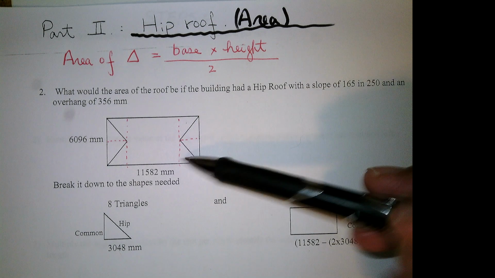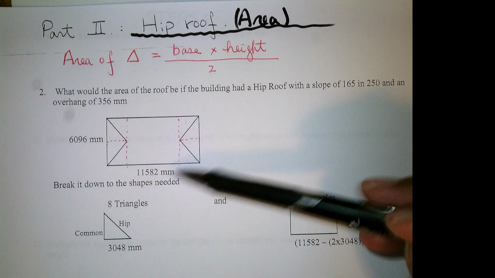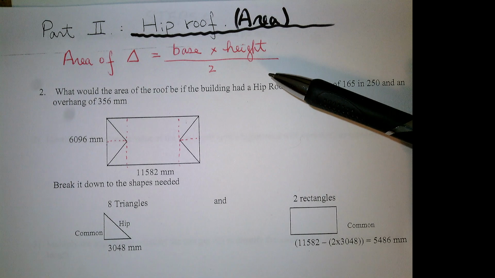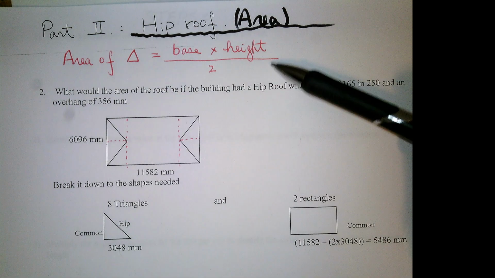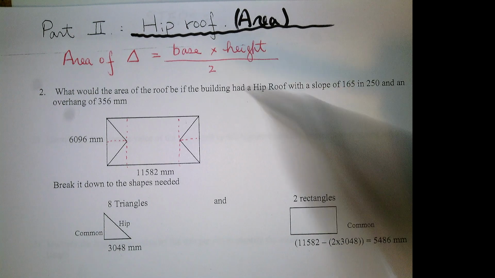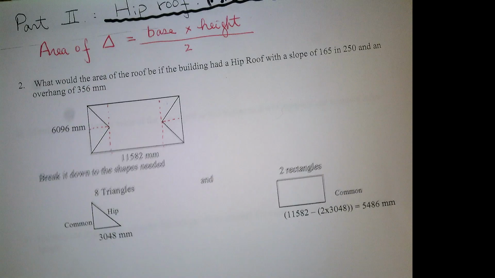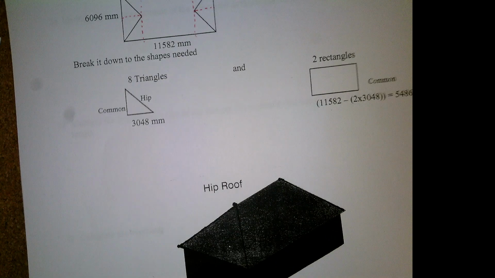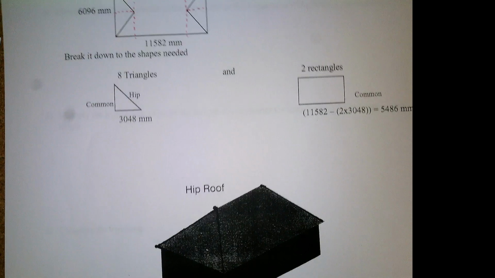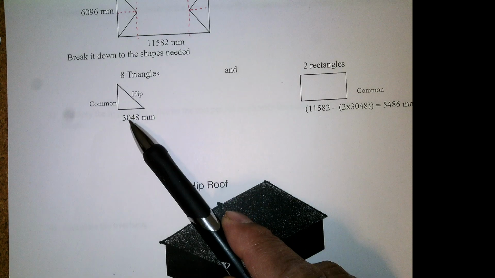perceiving there are 8 triangles engaged in a hip roof. You also need to remember the formula taught in grade 8 to find the area of a triangle: base times height divided by 2. At the very beginning, I want to show you how these 8 triangles are being formed.